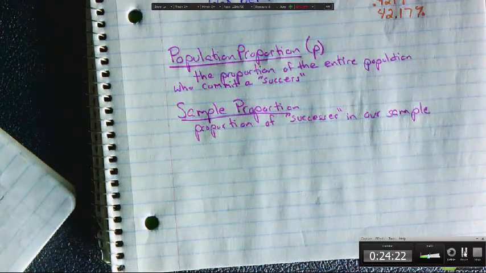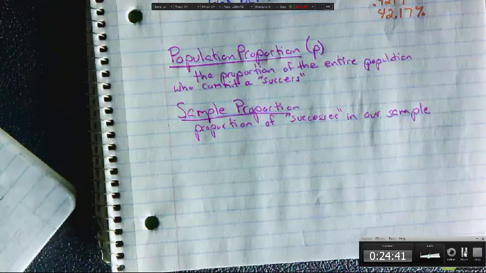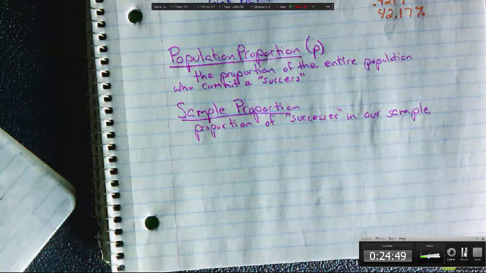Does that directly reflect the entire population? No. There's error involved, correct? So if you have a sample proportion, it doesn't directly relate to the population's proportion. There's error involved. It is a percent of the population, but the sample proportion is a way of making an estimation, a guess, a prediction.